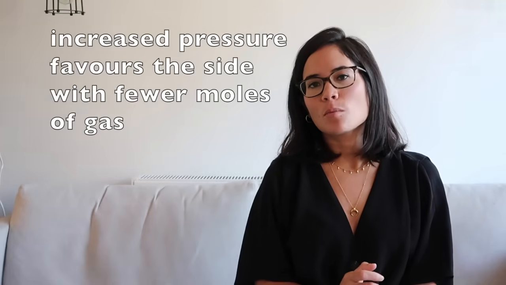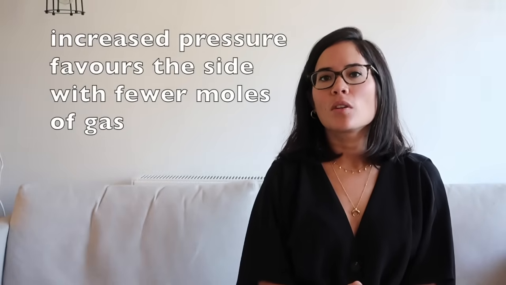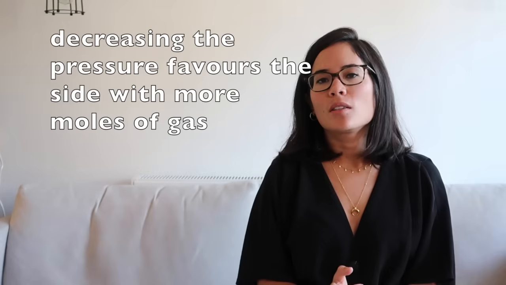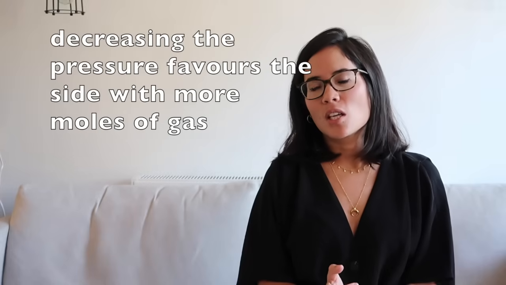Looking at pressure now, if you increase the pressure, what happens is the equilibrium position will shift to favour a decrease in pressure, so it will shift to the side with fewer moles of gas, and you count the number of moles by looking at the big numbers in front of the formulae. Decreasing the pressure will favour the side with an increased number of moles of gas, so the position of equilibrium will again shift.